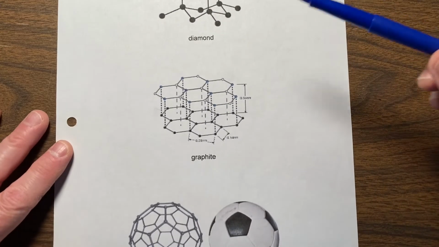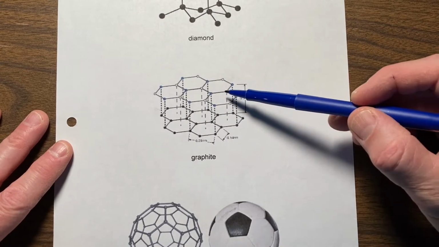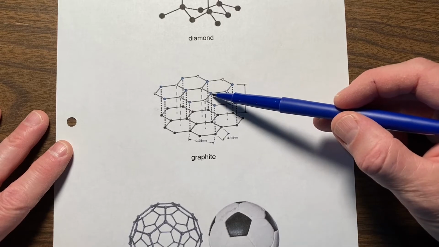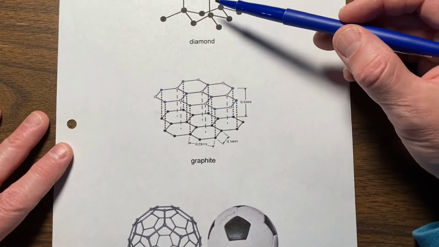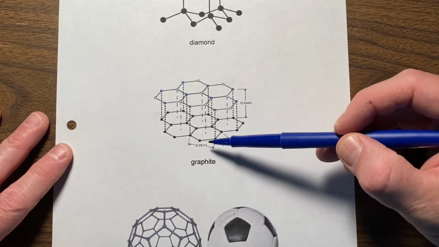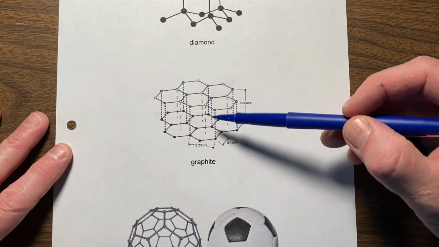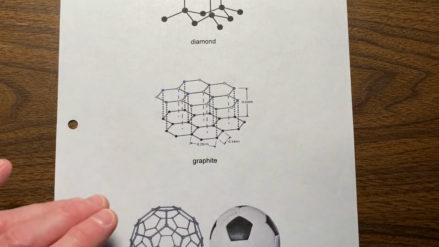The other common form of carbon is when carbon atoms are only bonded to three other carbons. And therefore, in this arrangement versus that one, they have the ability to conduct electricity. So graphite can be used to conduct an electric current. Graphite is a black powder.